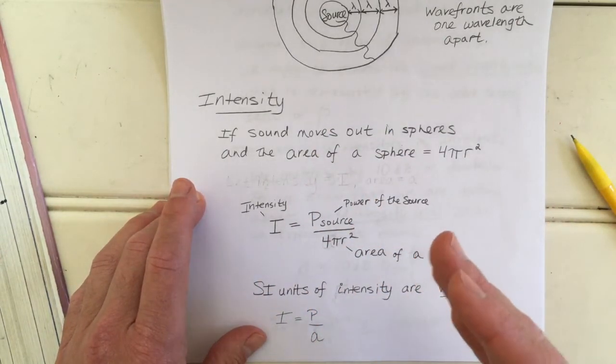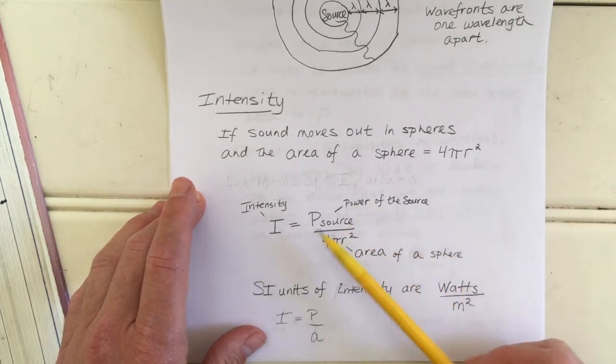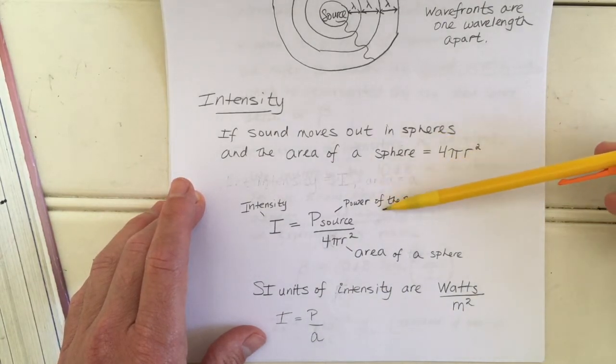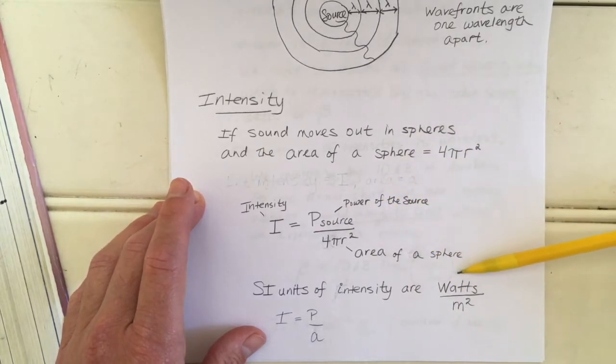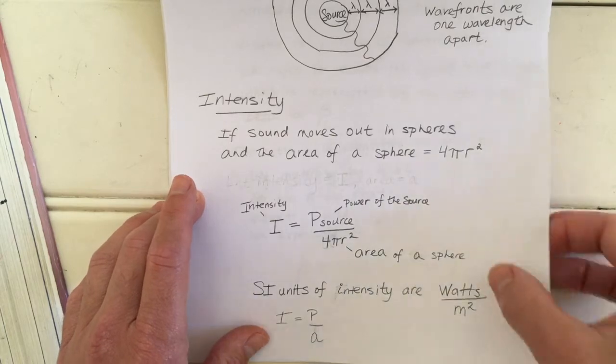So when your ear perceives that wave front, that sphere, this is the intensity that sound carries. Units here, power's units are watts, right? Because power is energy divided by time. Joules per second is a watt. Watts divided by meters squared, and meters squared, of course, for area.